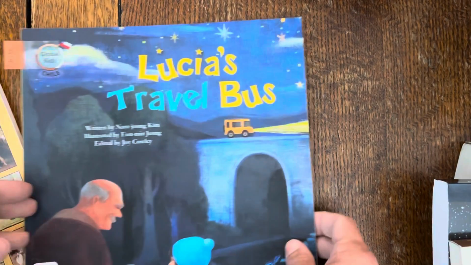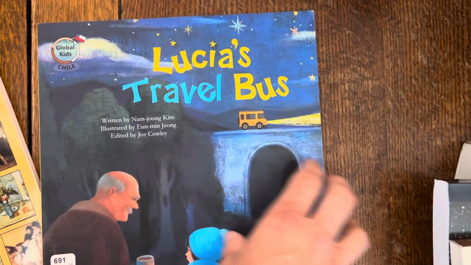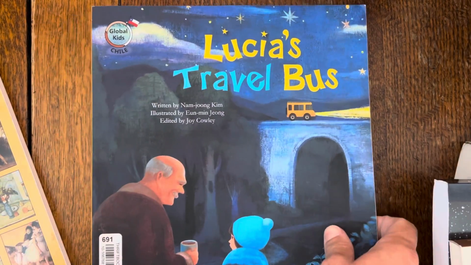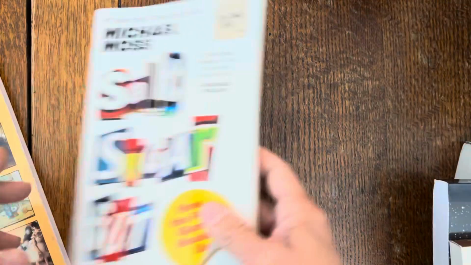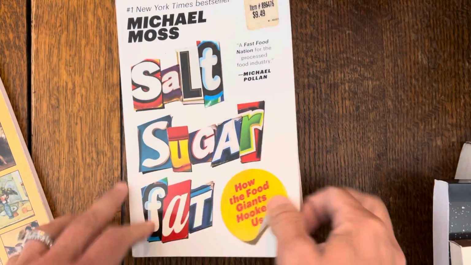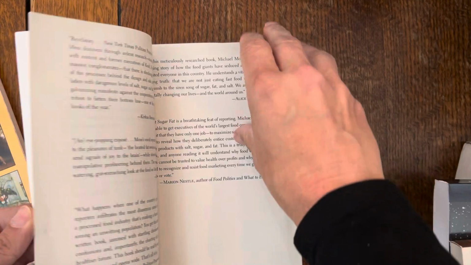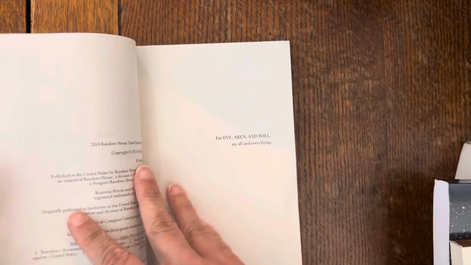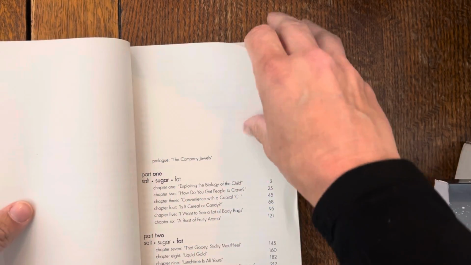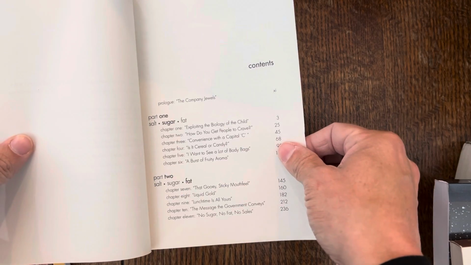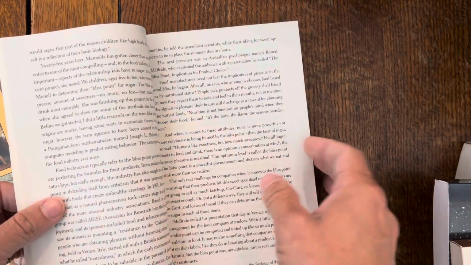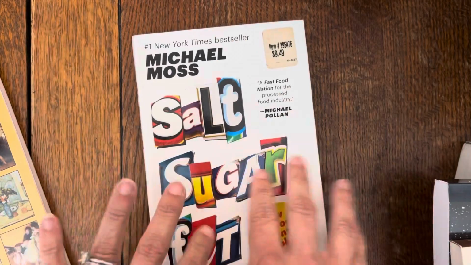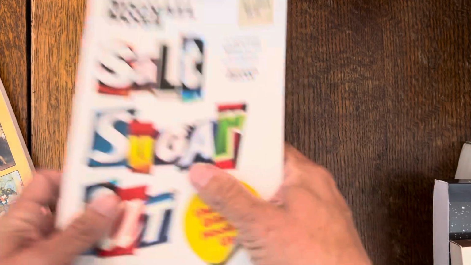Okay. Lucia's Travel Bus. This is the For the Beautiful Feet, Europe and South America, Salt, Sugar, Fat. This one is for my daughter, for this year actually, 11th grade, Biology of Nutrition. This is a great book if you haven't read it. I read it years ago, and it was very interesting, and this is just what she's interested in with regard to that class.